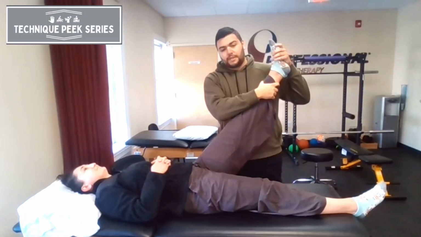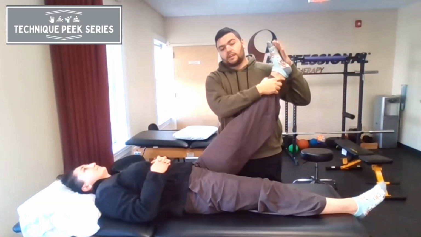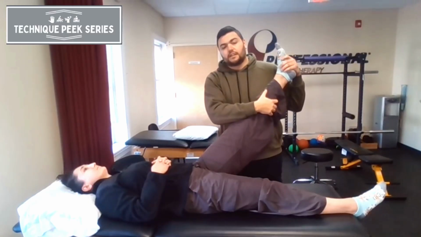And if they get more pain with one of the directions, then you can kind of rule that nerve is what's causing the radicular pain.